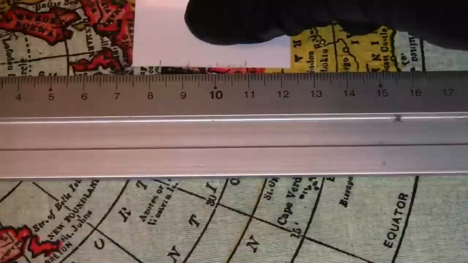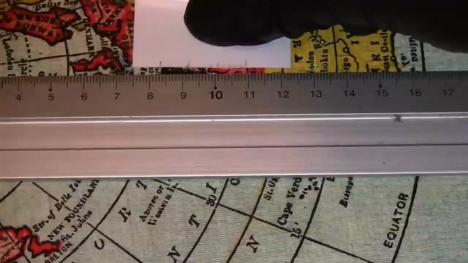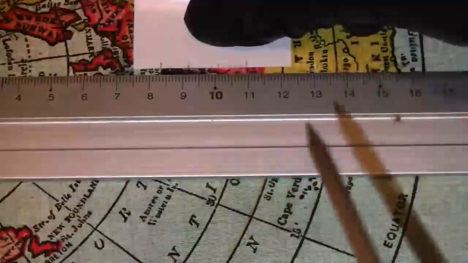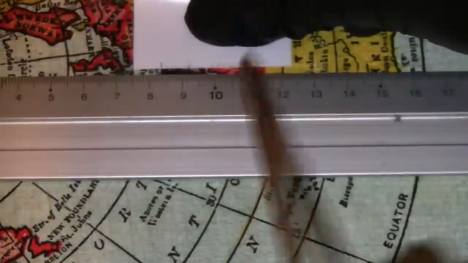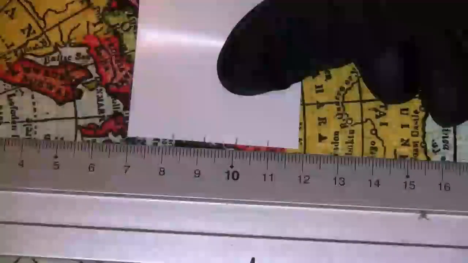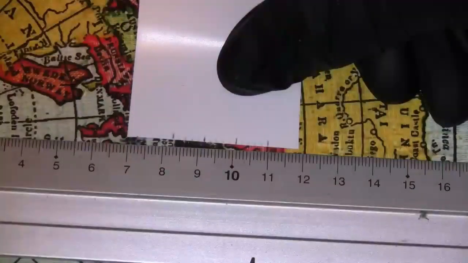For Morocco, it's between 31 and 32, so I will say 31.5 degrees north.